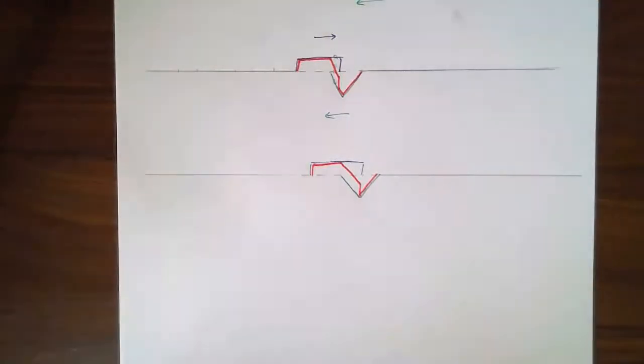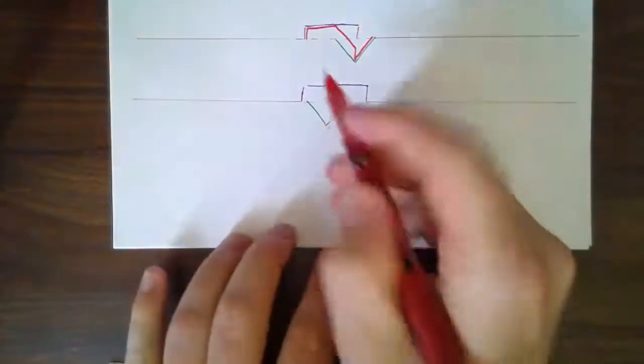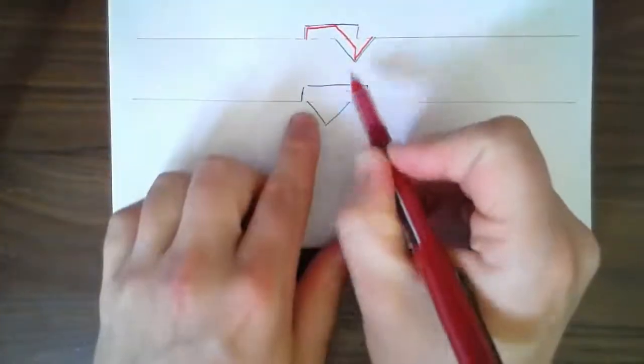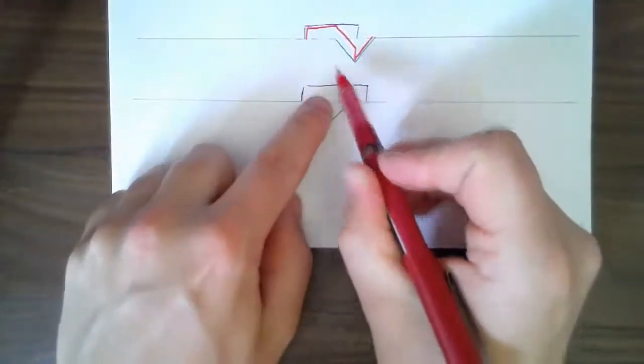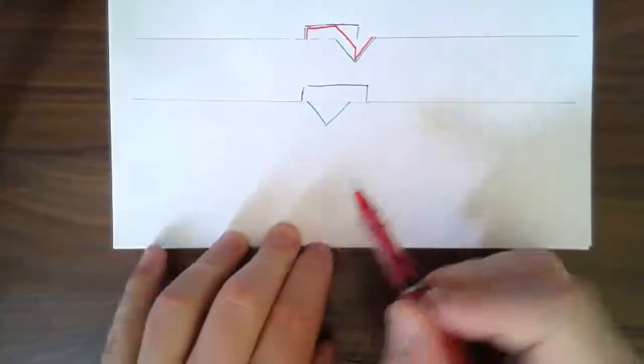Okay, let's go to the next one. Here we are. So a little bit later, the blue one has moved further over. I didn't quite draw this right. I drew it kind of bigger than before. Of course, really, this end should be a bit further over, so just this whole thing shifted right. The green one, meanwhile, has moved to the left.